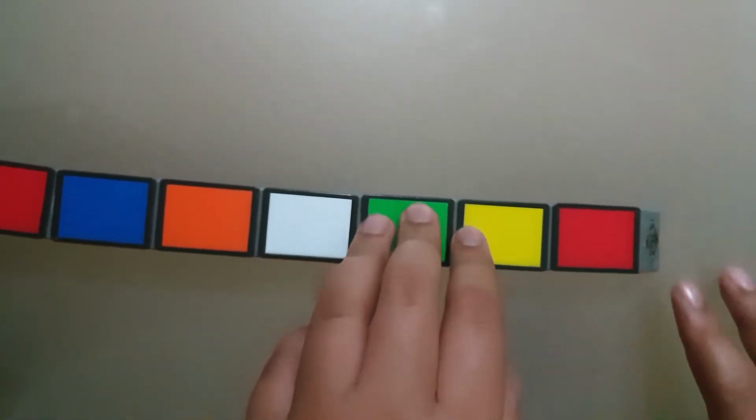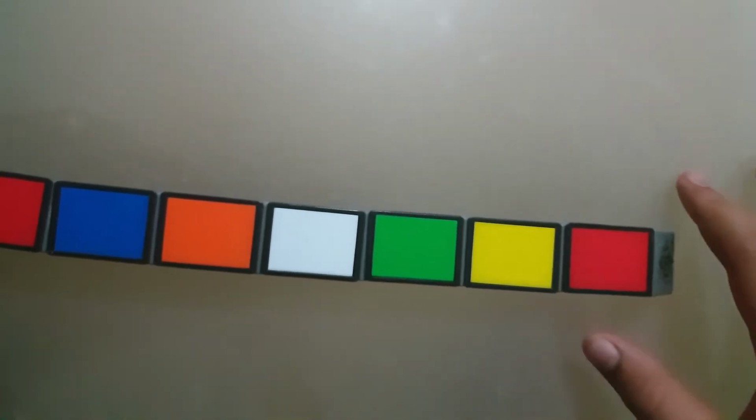Everybody, and today I'm going to be showing you how to make a cat with the Rubik's Twist.